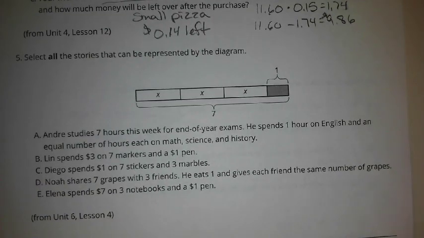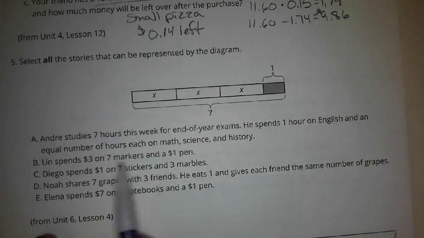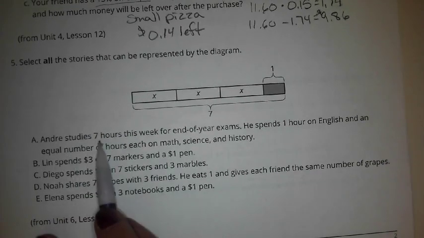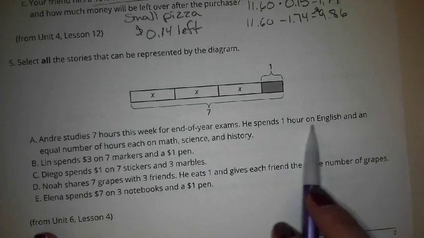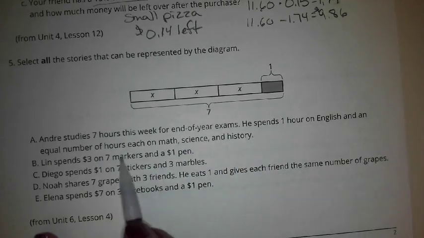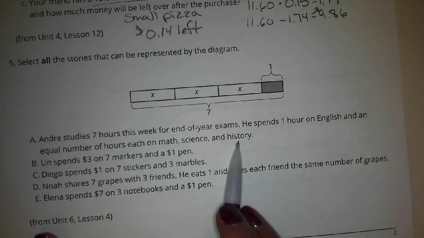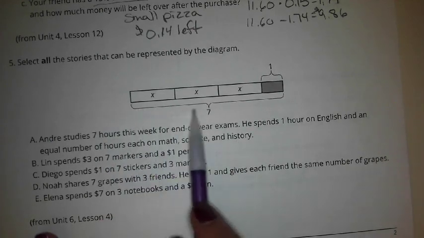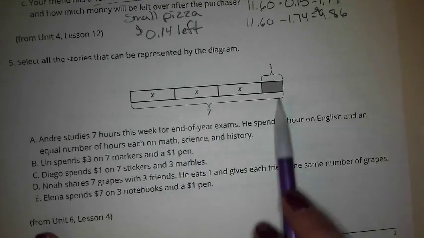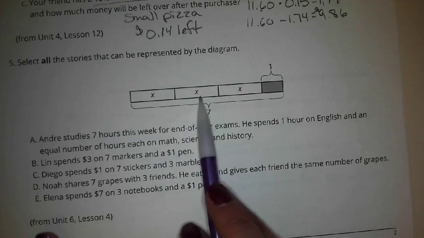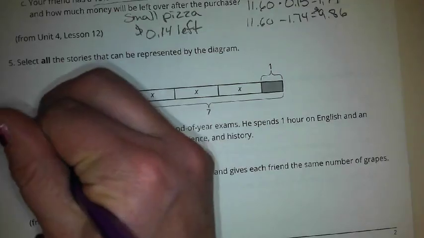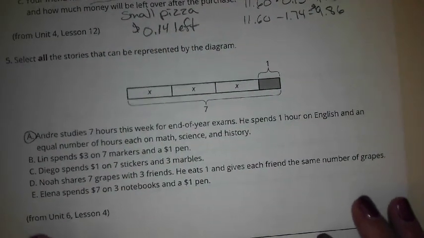Okay, 5. Select all the stories that can be represented by the diagram. So Andre studies 7 hours this week for end of the year exams. He spends 1 hour on English and an equal number of hours each on math, science, and history. Okay, so 7 hours, so this could represent the total hours. This could represent the 1 hour on English, and that could represent math, science, and history. So it looks like A could be represented with this diagram.